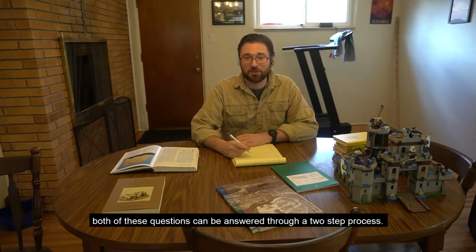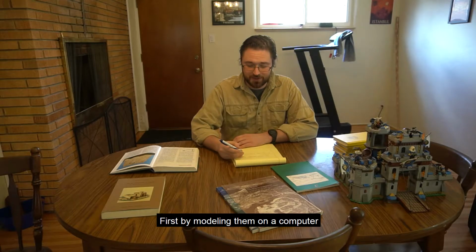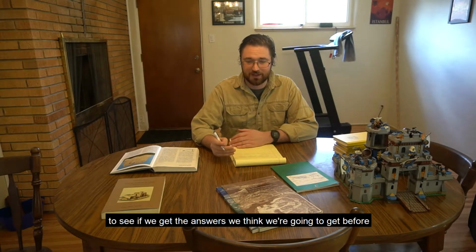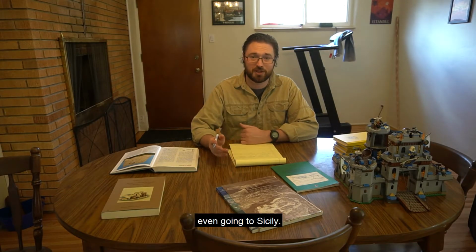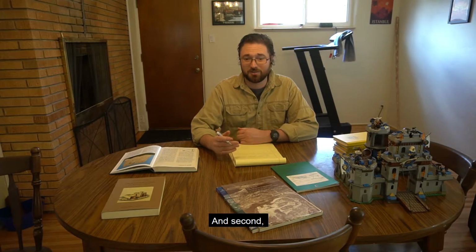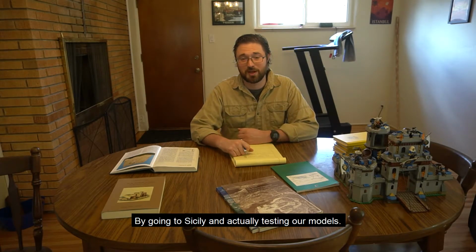Likewise, both of these questions can be answered through a two-step process. First, by modeling them on a computer to see if we get the answers we think we're going to get before even going to Sicily. And second, by going to Sicily and actually testing our models.